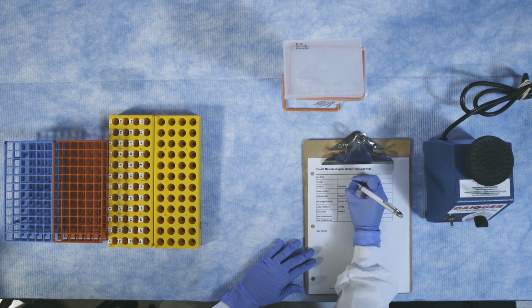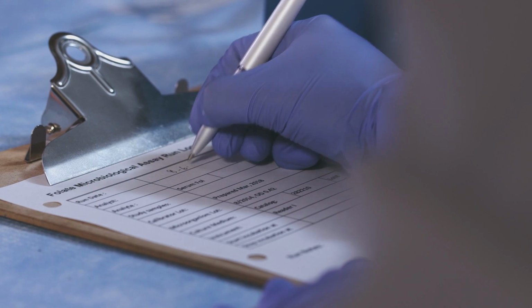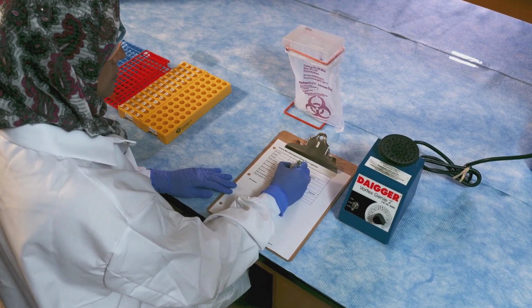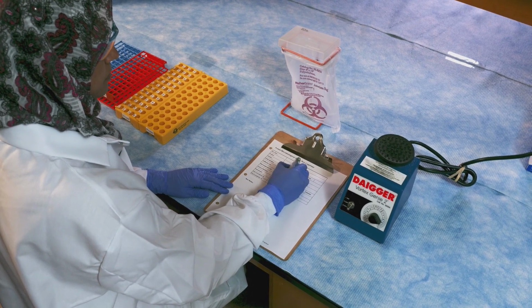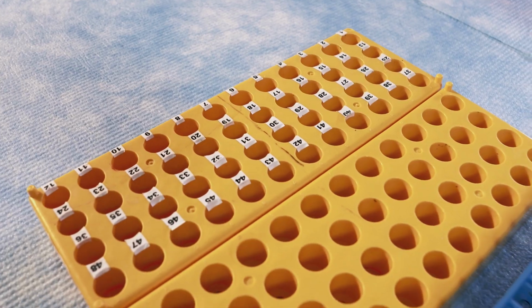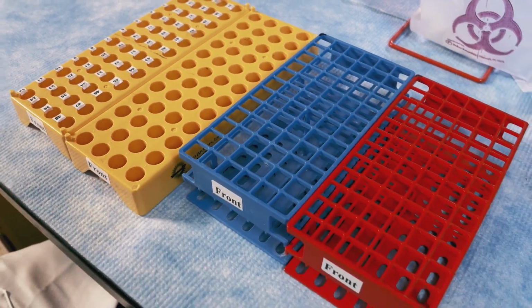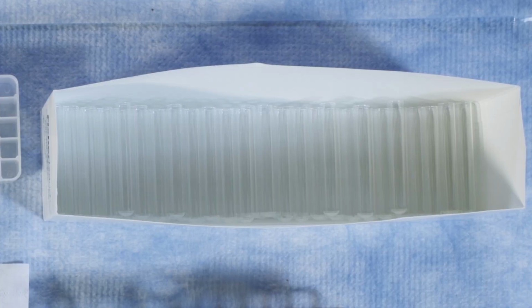Keep a run sheet to make note of medium lot number, calibrator lot number, sample dilution factor, or any other specific information. To minimize errors during sample dilution, use a parallel setup for sample vials coming from the collection site and for the glass tubes that contain the diluted samples.